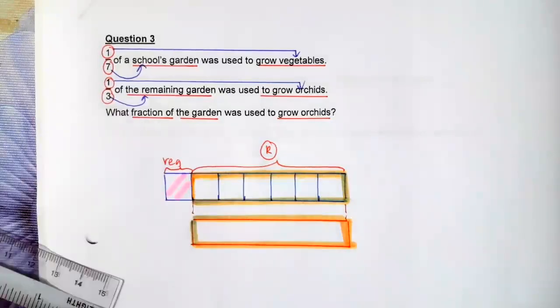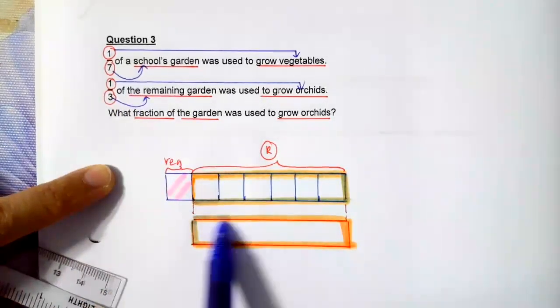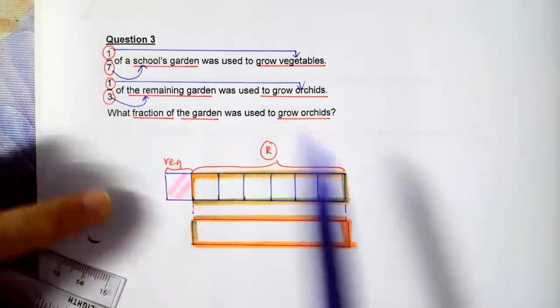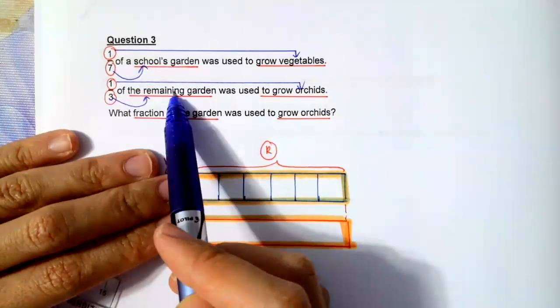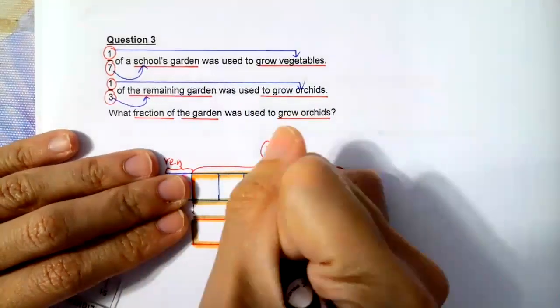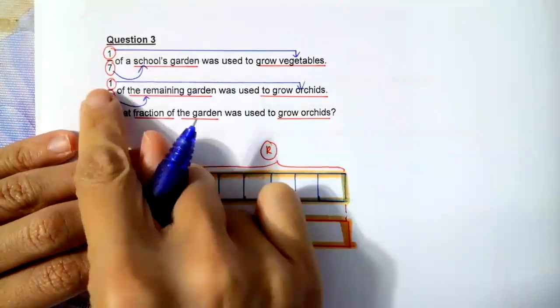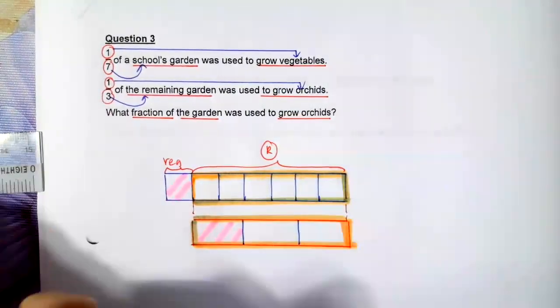Now, next. 1/3 of the remaining garden. So I'm talking about the remaining garden now, not the total garden anymore. So 1/3 the remaining garden. So in my remaining garden, I need to have 3 units. Okay, so I'm going to cut my remaining garden into 3 units, out of which 1 is used to grow orchids. So I'm going to shade 1 unit for the orchids.